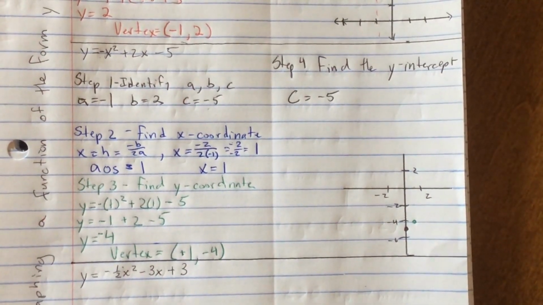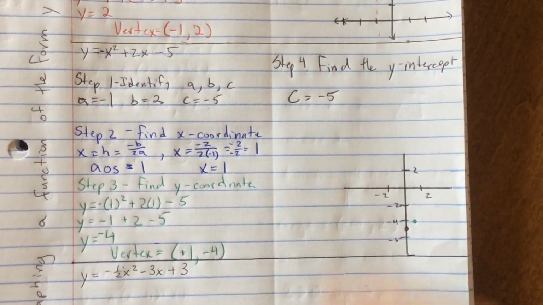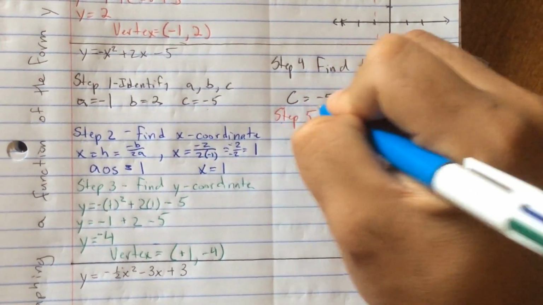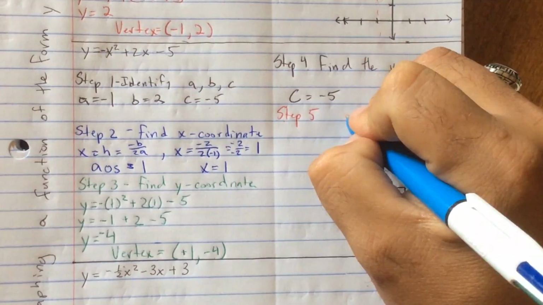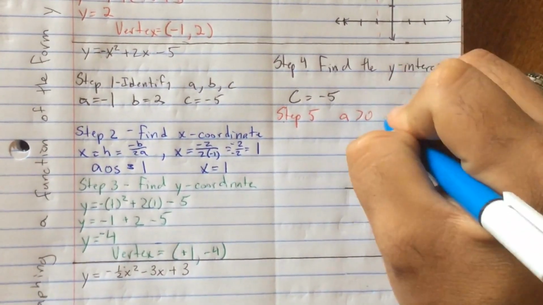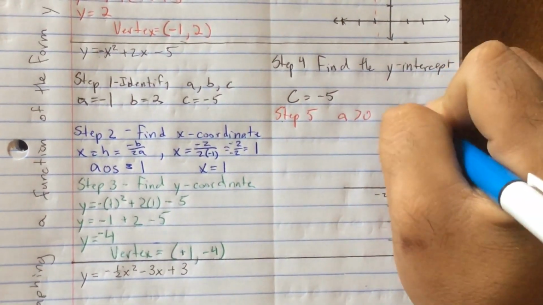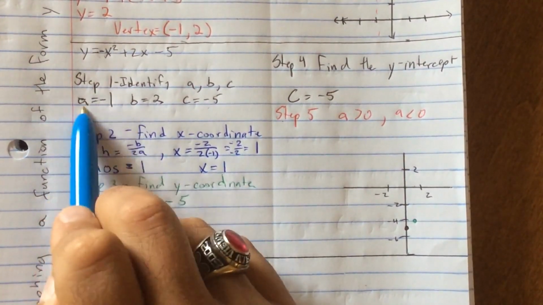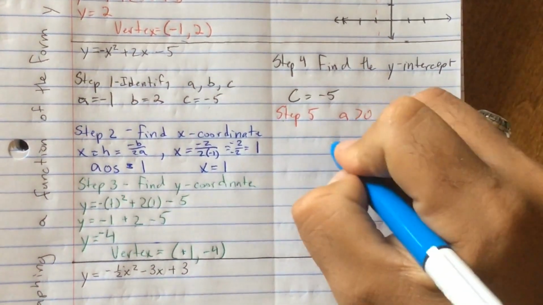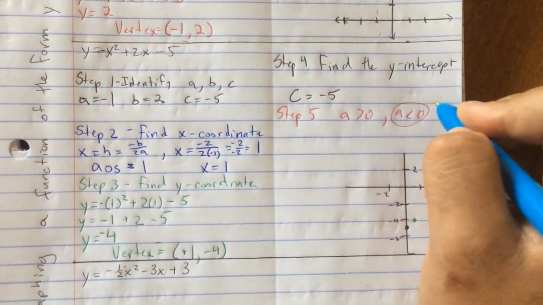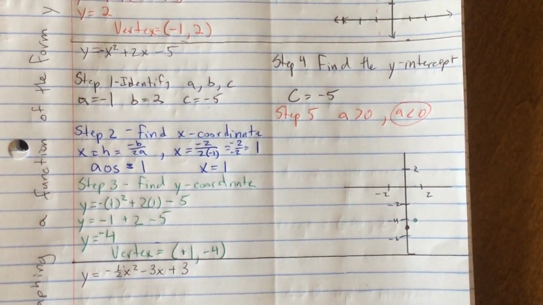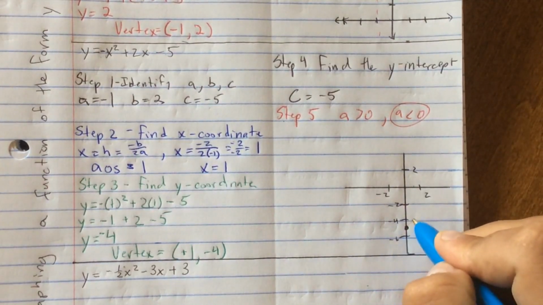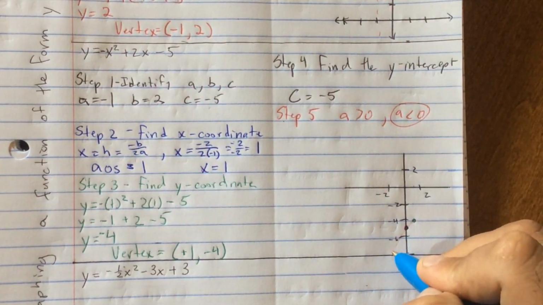And now we're going to go to our step 5, which was to find if our a was bigger than 0 or smaller than 0. And our a in this one is equal to negative 1. And negative 1 is actually smaller than 0, so it's going to be this one here. That means our graph is going to be going downwards, but we can already kind of see that because if this is our vertex, we have to go down to meet that point.